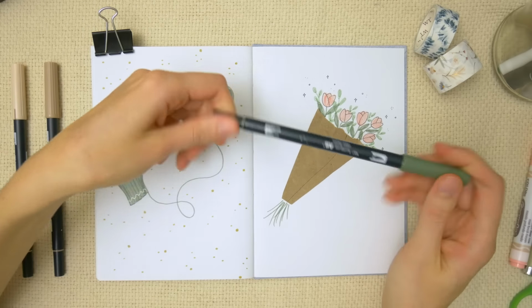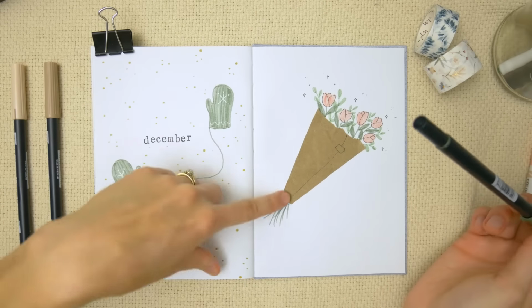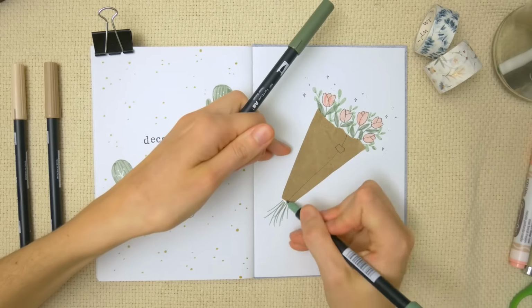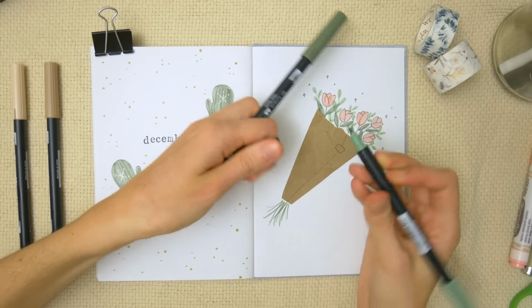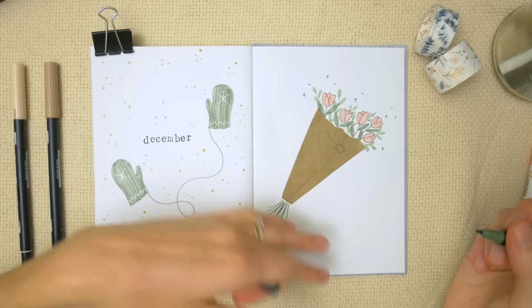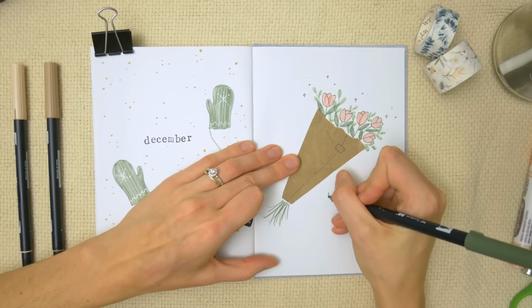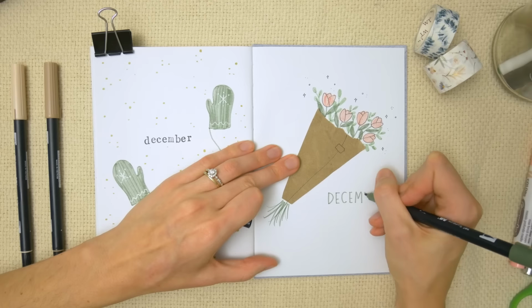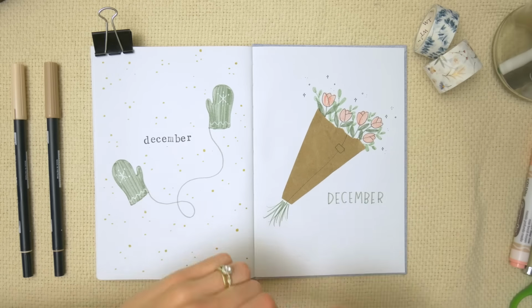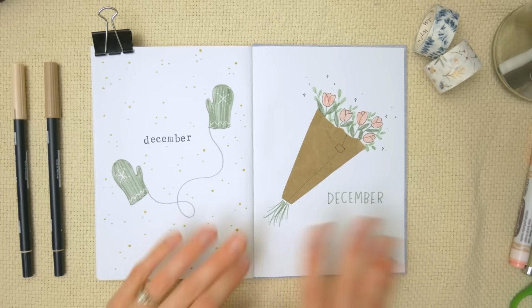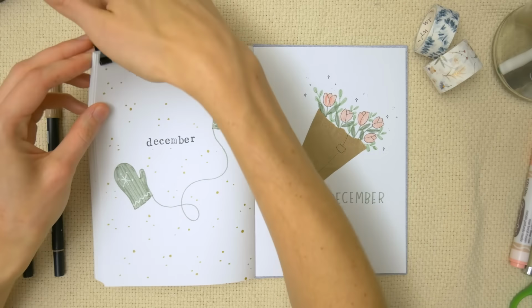And then I'm going to use my green here, the green that I used for the main stems. Oops, I actually should go in and add some of these lighter stems down here as well. But I'm going to use the darker green that I used for the main stems and just write out December in tall, thin capital letters. So that is theme number 2, a little bouquet, totally unrelated to Christmas and winter.